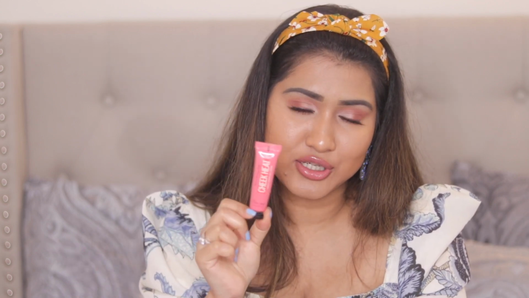So I actually love this formula. I love this whole range, Cheek Heat from Maybelline. And they are very affordable as well. So if you're just starting out with cream blushes and if you have dry skin, you're going to love these blushes. In the high-end range, Glossier makes amazing blushes as well. Again, the tube cream blushes, you can check them out from the high-end collection.